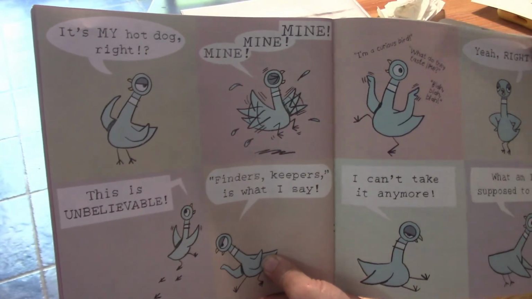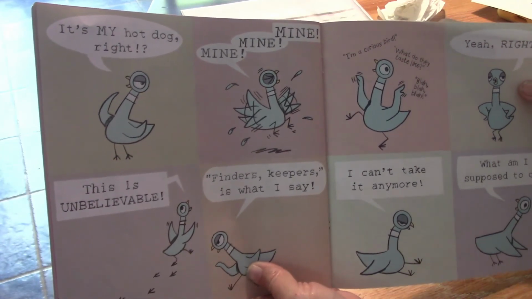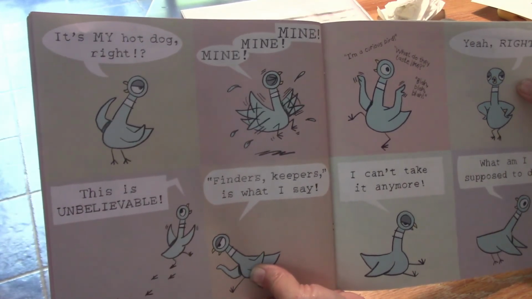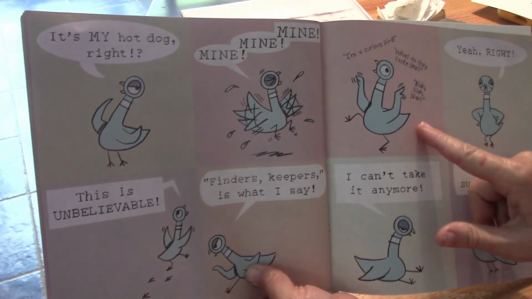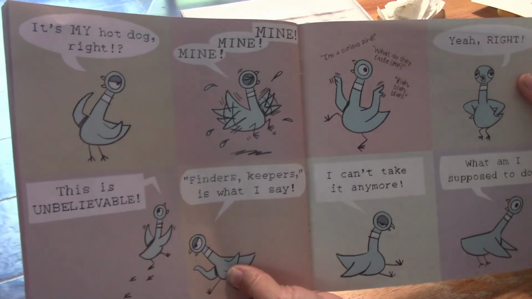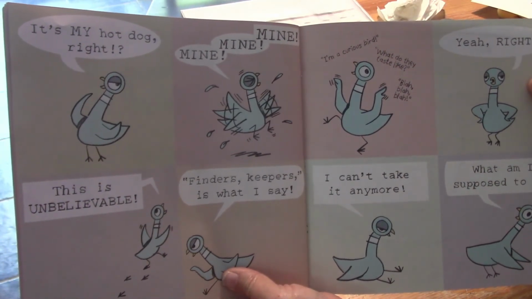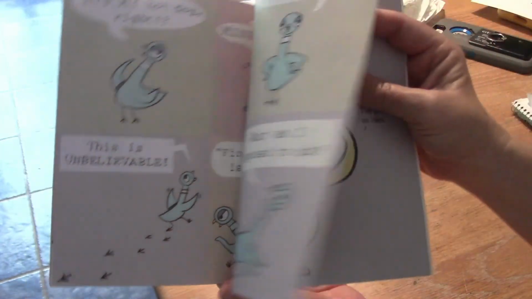It's my hot dog, right? Mine, mine, mine. This is unbelievable. Finders keepers is what I say. I'm a curious bird. What do they taste like? Blah, blah, blah, blah. Yeah, right. I cannot take it anymore. What am I supposed to do? What should he do, guys? We'll see.